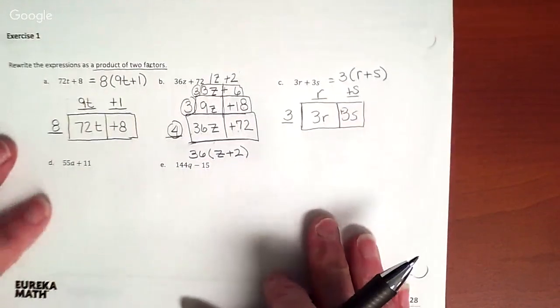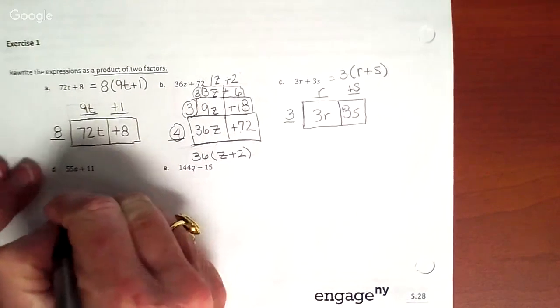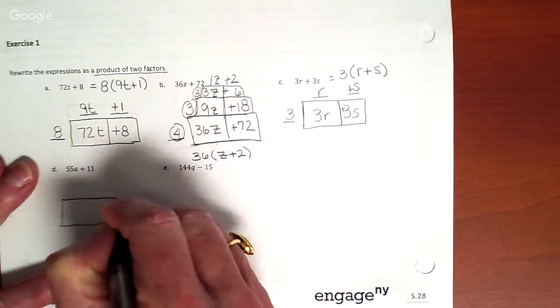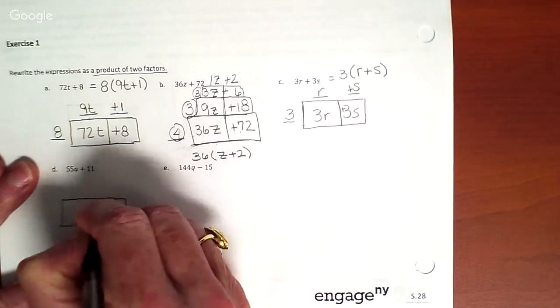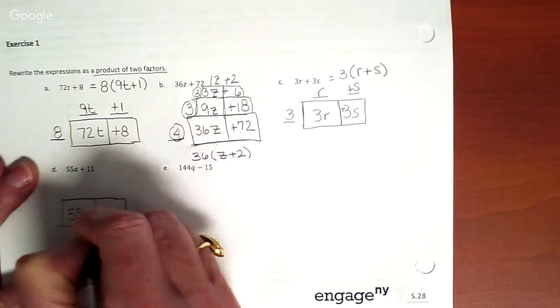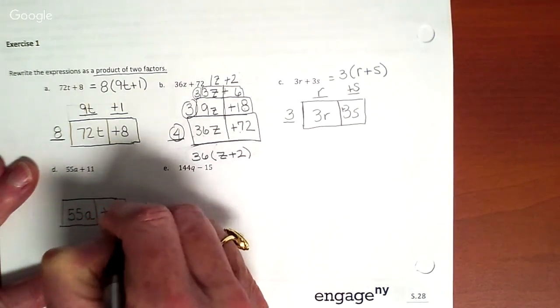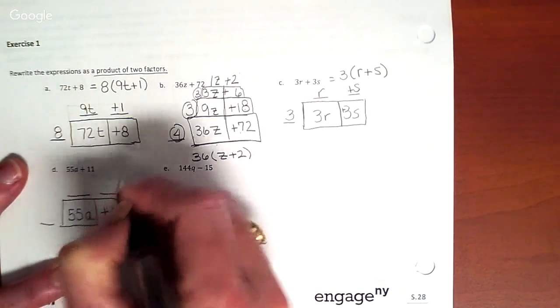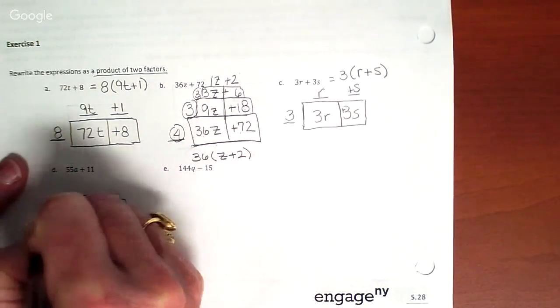Our next one is right here. So we have 55A and plus 11. So we can take out the 11.